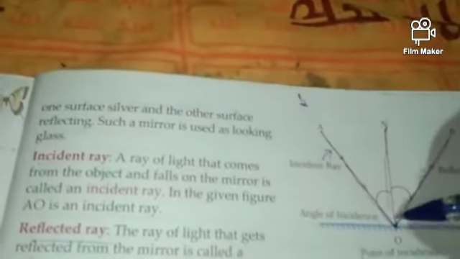And what is reflected ray? Reflected ray is that ray that is being reflected from the mirror. So that which is coming is incident, and that which is reflected is the reflected ray. And what is the middle line? This is called the normal, the normal line.